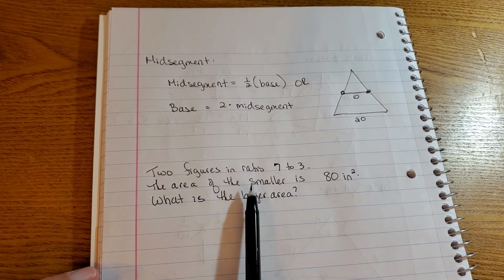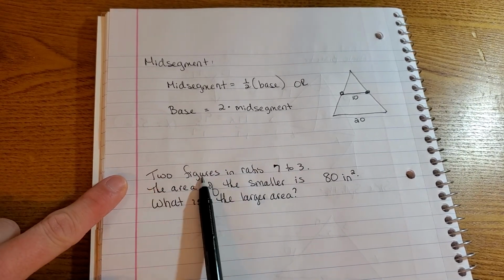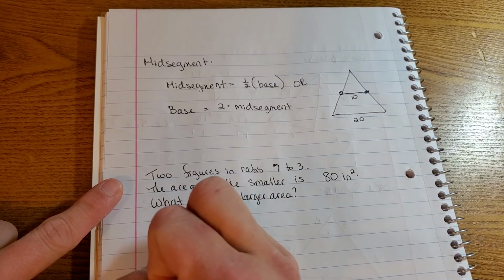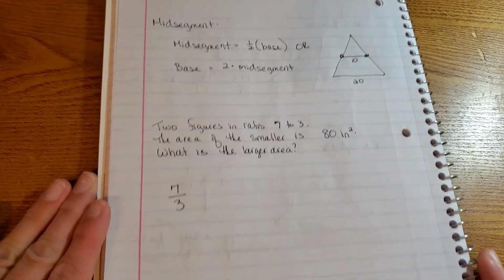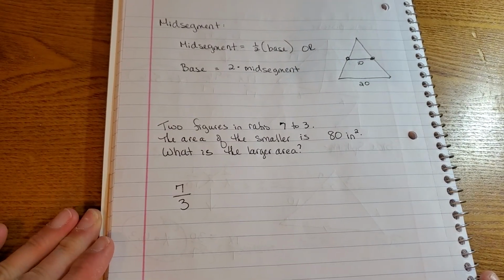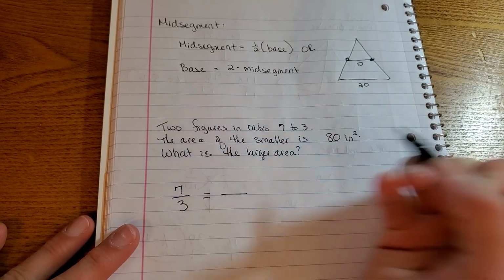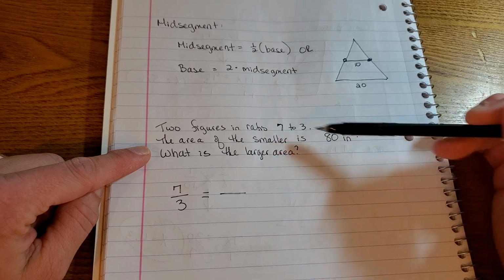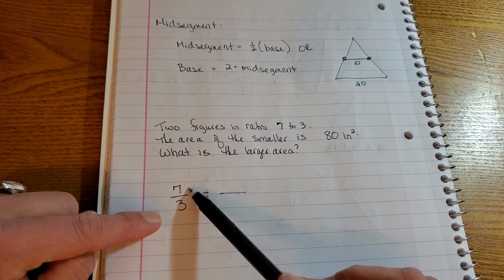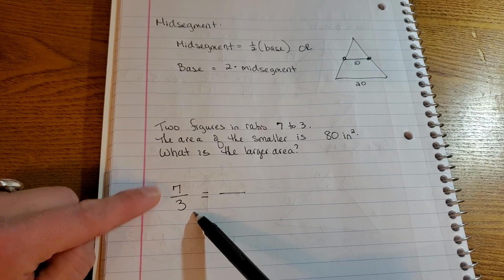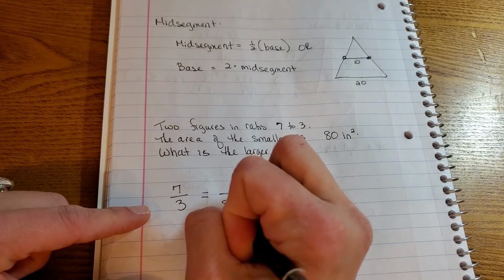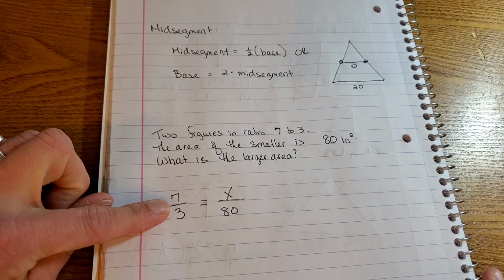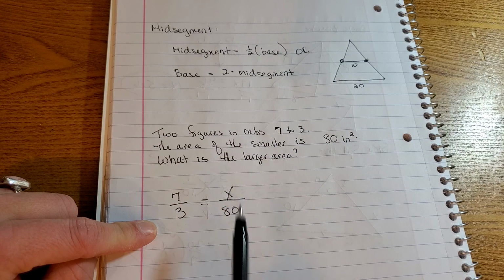All right, so the first thing I'm going to notice is that we say 2 figures in ratio 7:3. Well, ratio is just a fancy word for fraction, so I'm going to make a fraction 7/3. And then I'm going to notice that the smaller area is 80. Out of my 2 numbers here, 3 is smaller than 7. So I have to line up the 80 here. And I want the larger area. So you make your fraction, line up smaller with smaller, larger with larger.